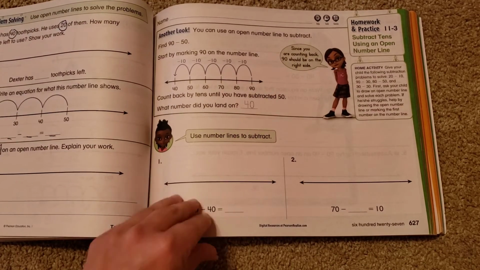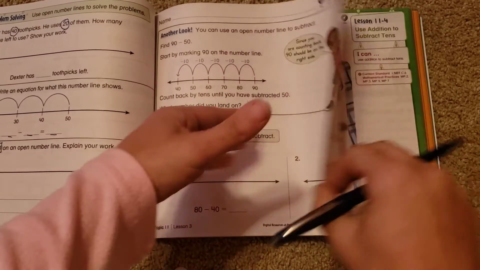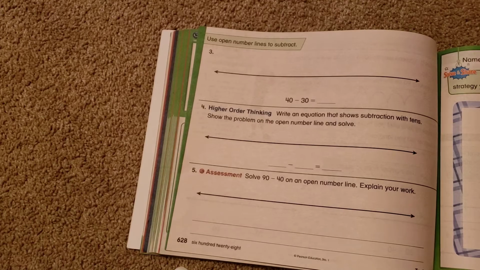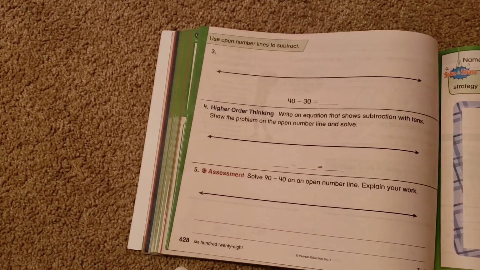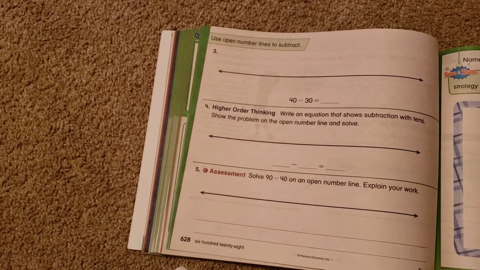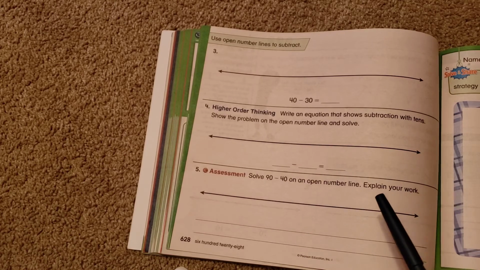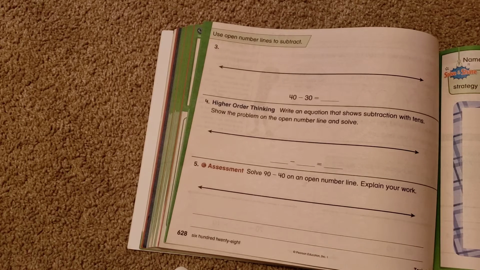Just regular practice, like where we started with the math problems with an open number line. And on the back, page 628, you're going to figure out 40 minus 30 using this open number line. And here, write an equation that shows subtraction with tens. So here there are no numbers. You get to make them up. So you're going to write an equation in here and then solve it using that open number line.